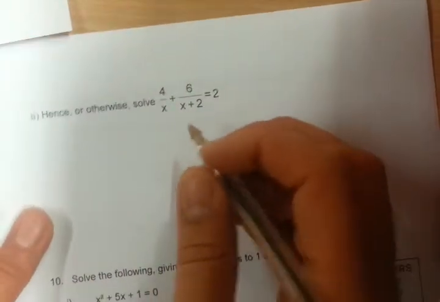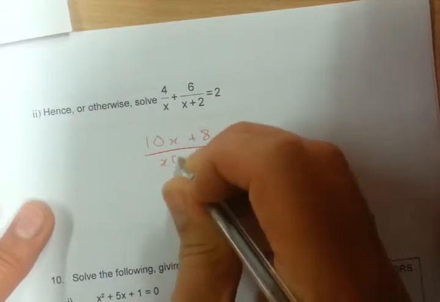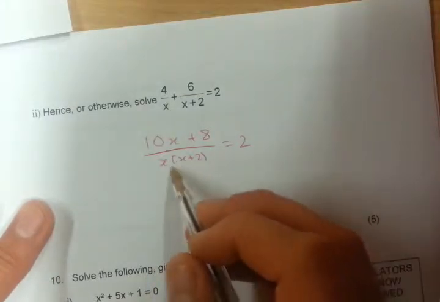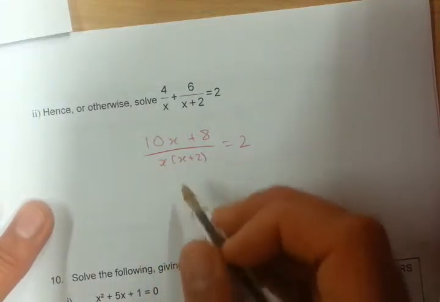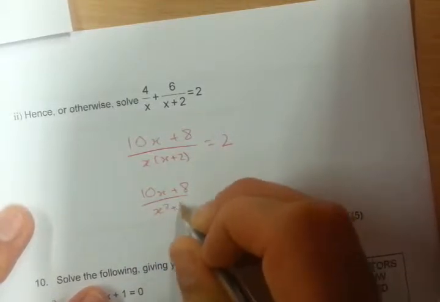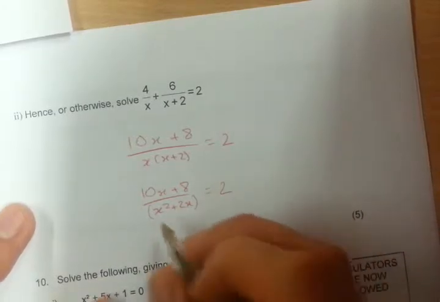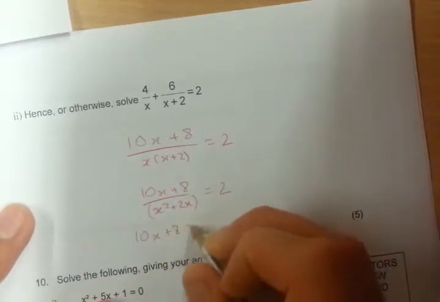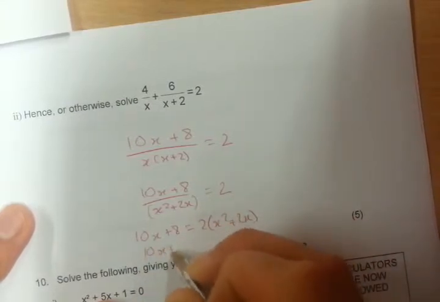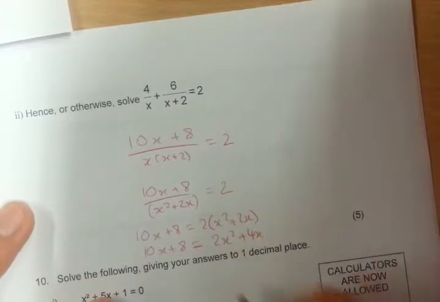Okay, so if you're solving this, you've got 10x plus 8 over x times x plus 2 equals 2. This is where it gets a little bit tricky. Now, normally you don't multiply this out, but now I would suggest you do. So you get 10x plus 8 over x squared plus 2x. I would do that before you multiply, just because it makes it less confusing when you actually bring it over. So we get 10x plus 8 equals 2 lots of x squared plus 2x. Or in other words, 10x plus 8 equals 2x squared plus 4x.